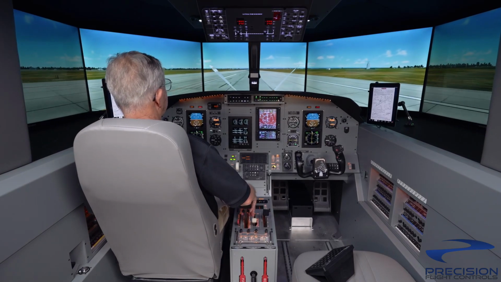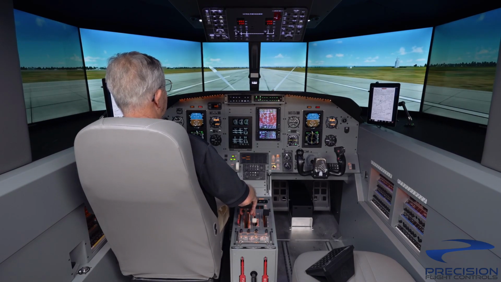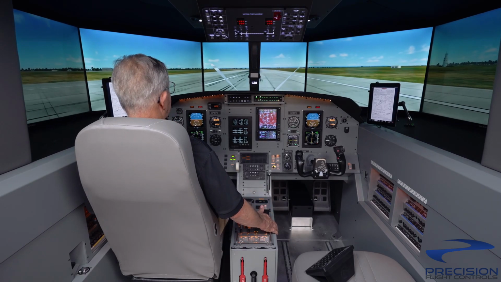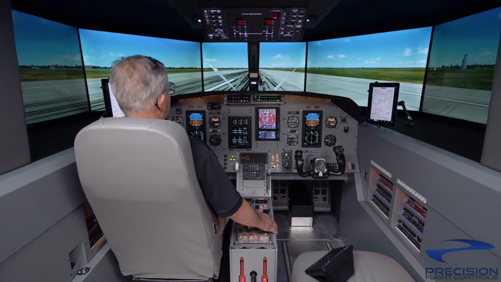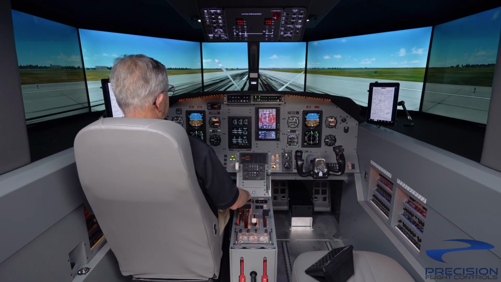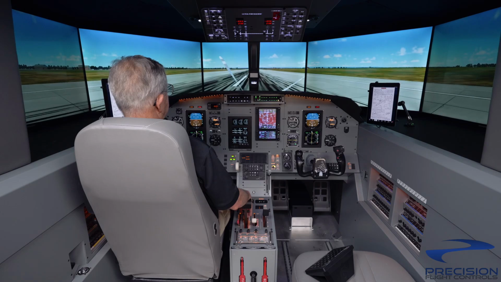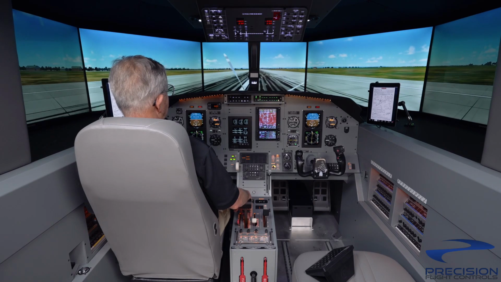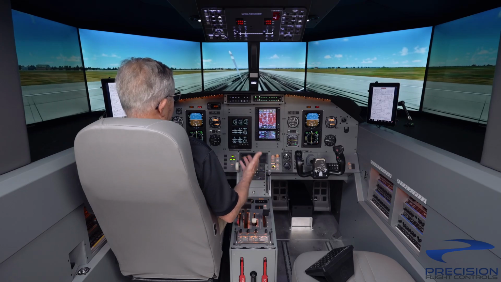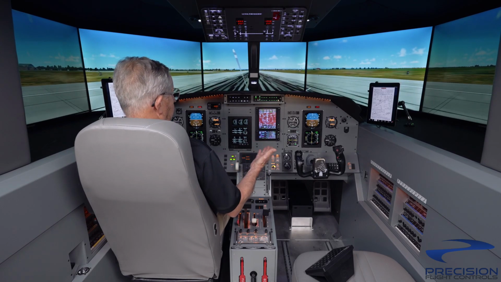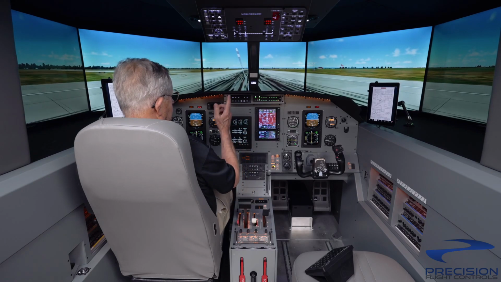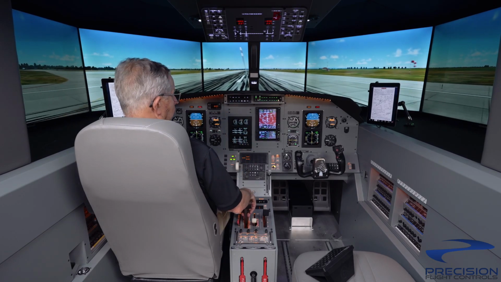And there you are. Notice we still have a lot of speed here, probably enough to get back to the end of the runway. That's an engine failure at your minimum turnback altitude, and the airplane is safely back on the runway.